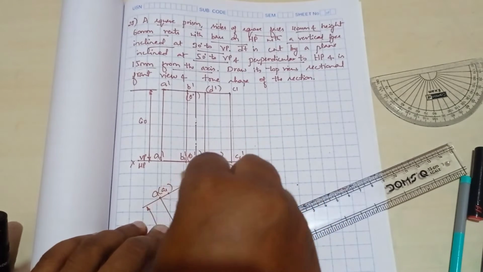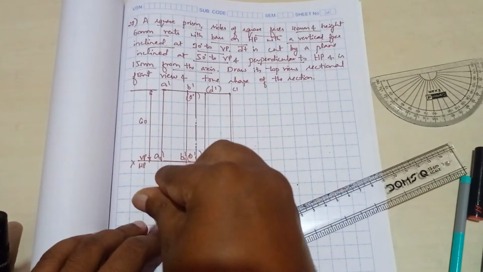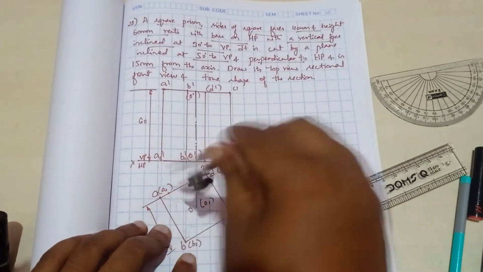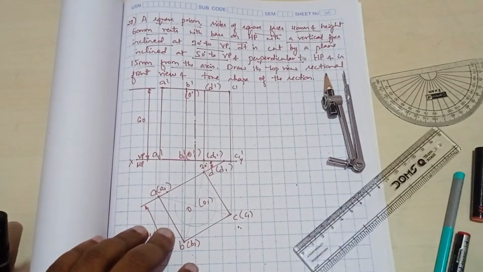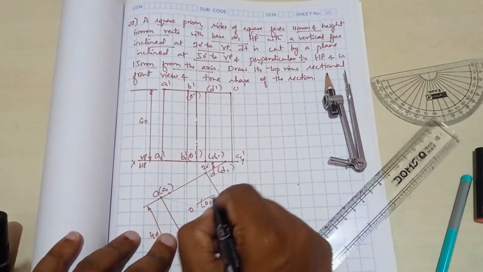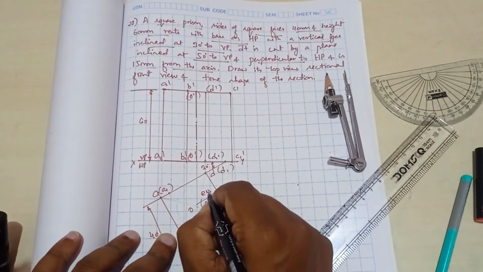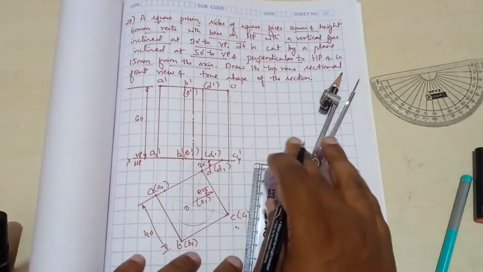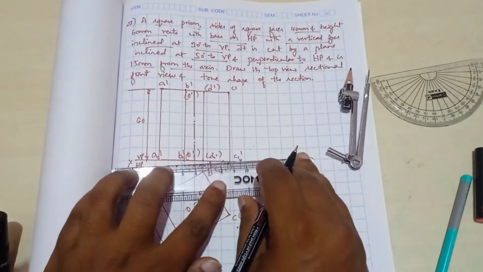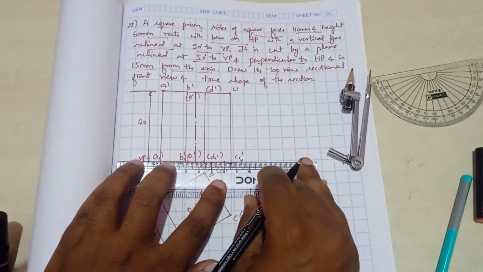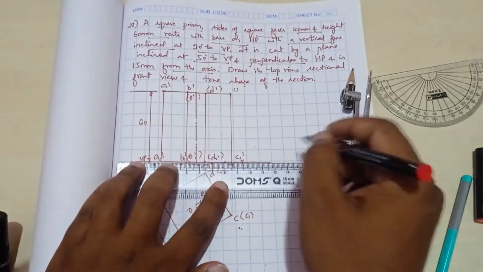Take a 15 mm radius and draw one circle. This is R15, so I can mention it. Now with respect to this, we have to draw an angle line that has to touch this circle.